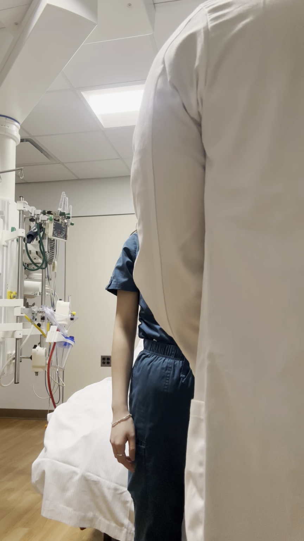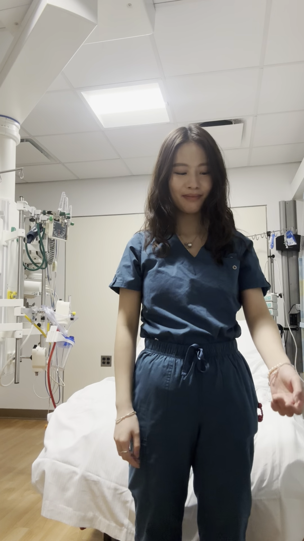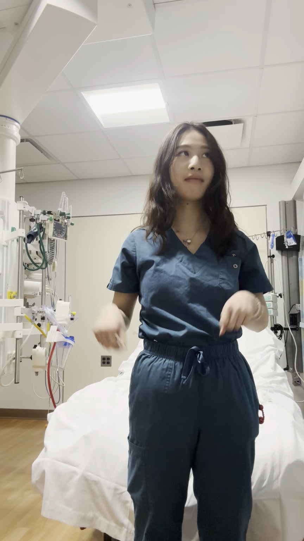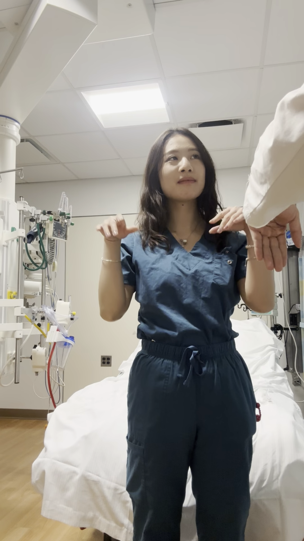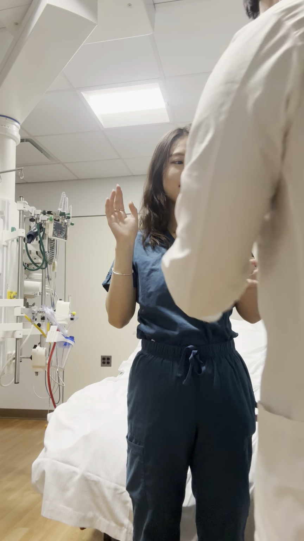Any tenderness? No. Okay. Any tenderness? So there's no crepitus, no mass, no lesions. Now you're gonna do wrist circles for me. And then you're gonna flex your wrist, extend them. Perfect. And then I'm gonna look at your fingers.